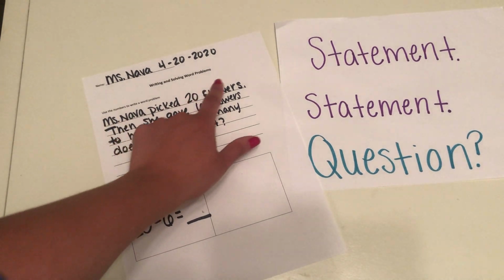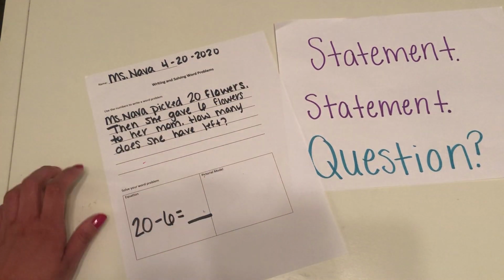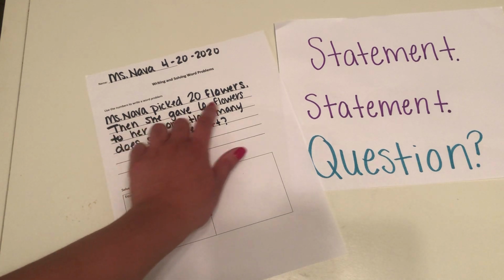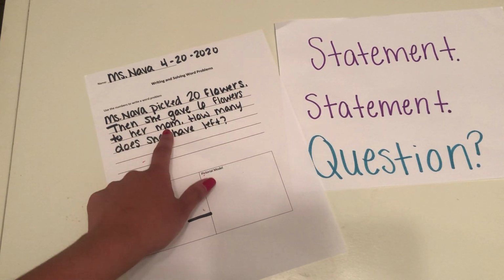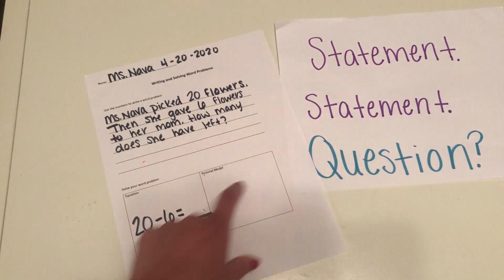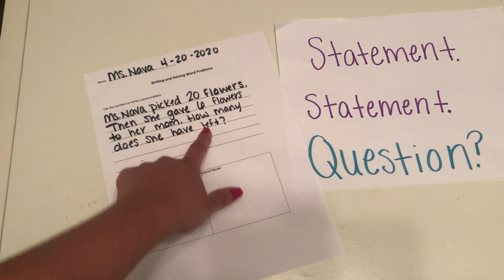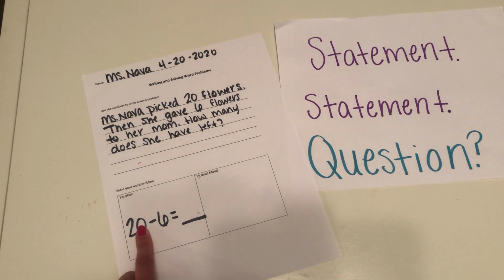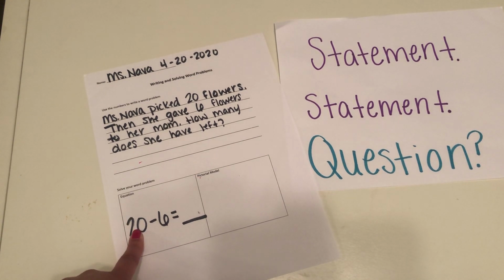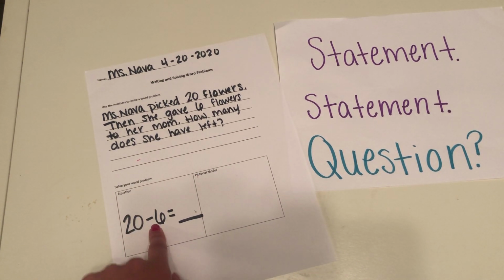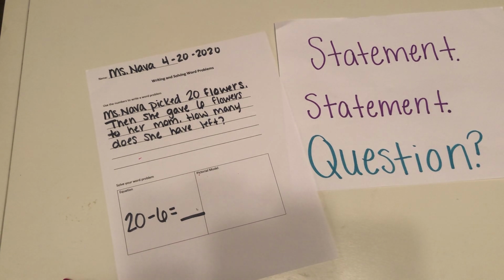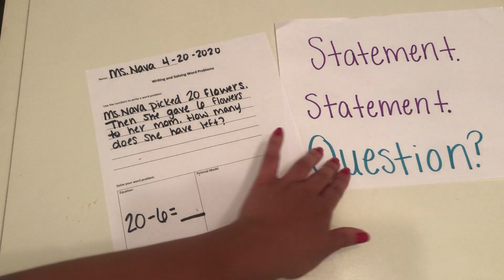Because I started with 20 flowers. Miss Nava picked 20 flowers. That's my first statement. Then she gave 6 flowers to her mom. That was my second statement. Now I need to think about my question. How many does she have left? So I need to solve my equation. 20 flowers, take away 6 flowers, gives me what number? So I'm going to draw my picture model.